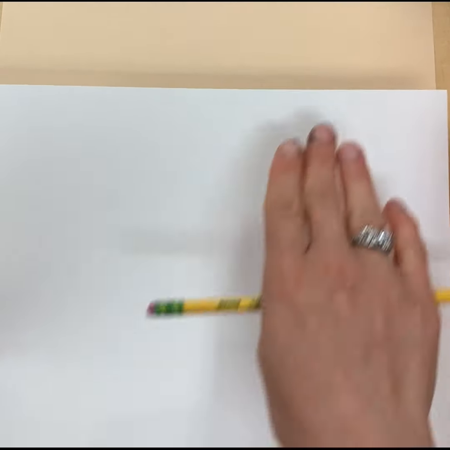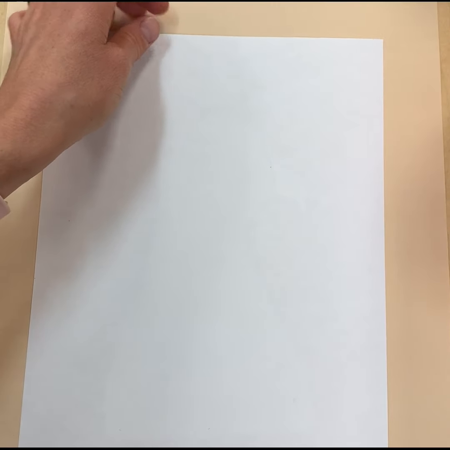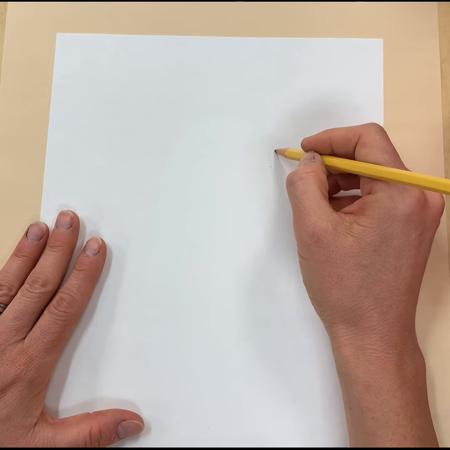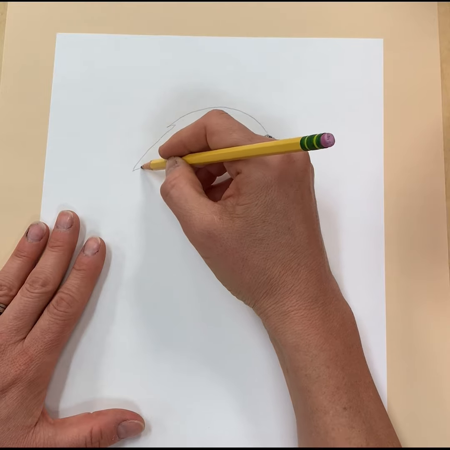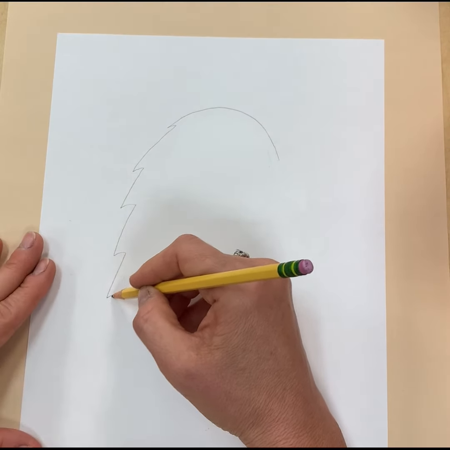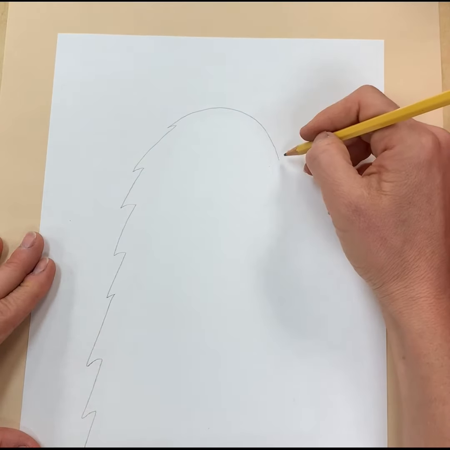Maybe you want to do two parrots. Maybe you want to do one parrot. It's your choice. When you draw your parrot today, we're going to try and start with the head shape. Think of all these zigzag lines like they're feathers coming off of the back of a parrot. You're going to go right off the edge of your paper there.